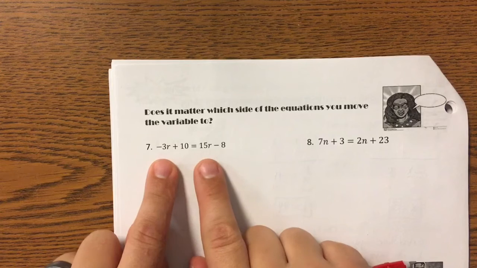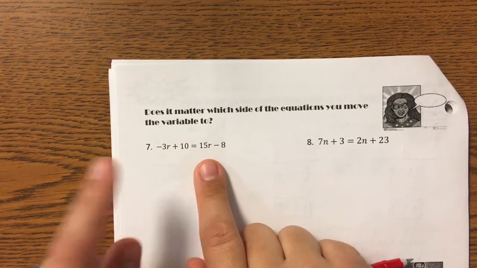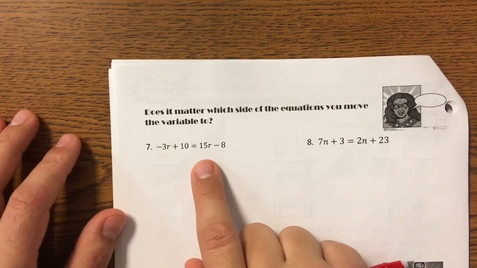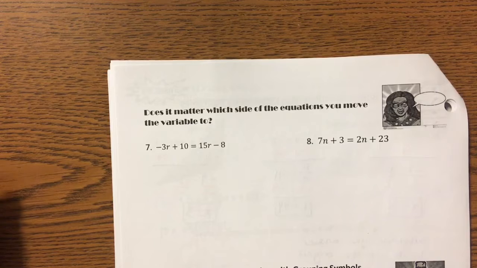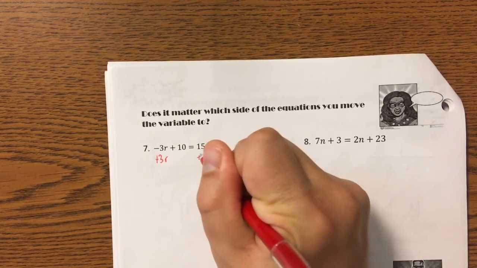So like in number 7, should I add 3r to both sides or subtract 15r? I think adding 3r is going to make this a slight bit easier. Yeah, it's probably easier to do mentally also, right? 3 plus 15 versus negative 3 minus 15. One's just a little easier to do in your head. So let's add 3r to both sides.